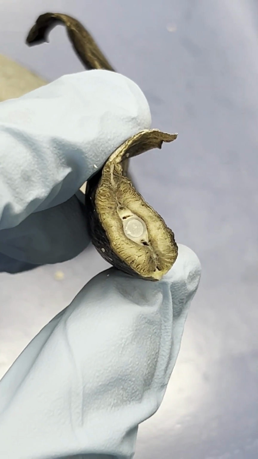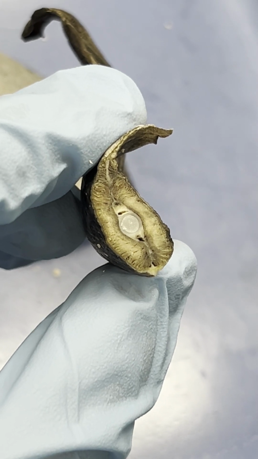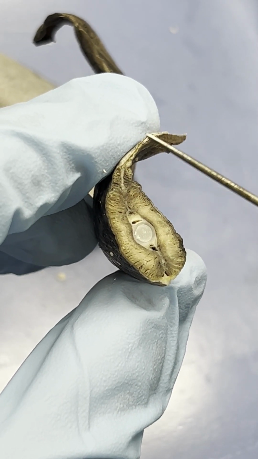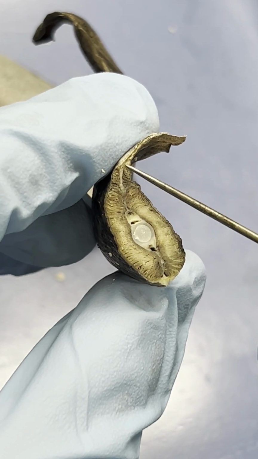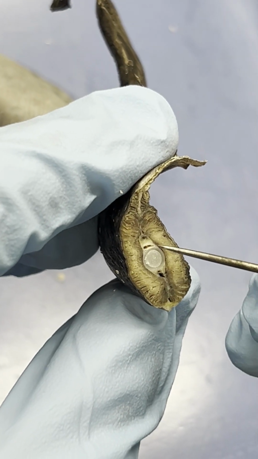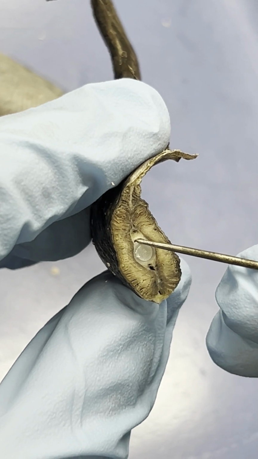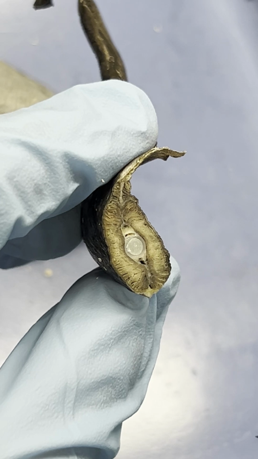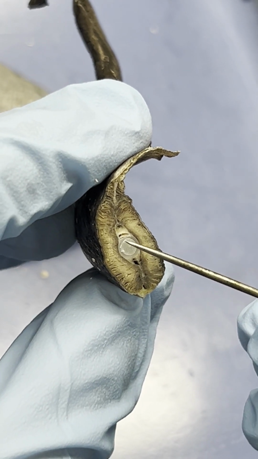So the first structure that I want to talk about that's on our lab assignment is going to be the fin ray, which is right here, basically the fin. We also have the spinal cord. The spinal cord is going to be this opening right here in our cross section. We also have the notochord, which is right here.